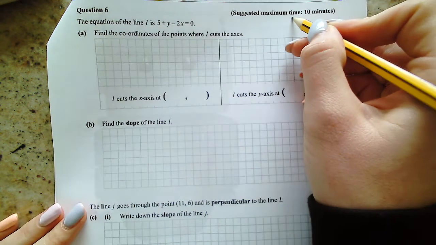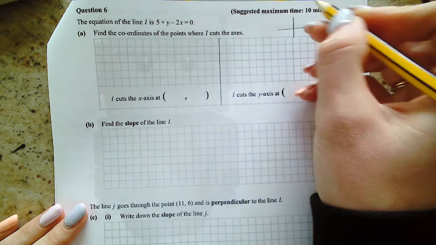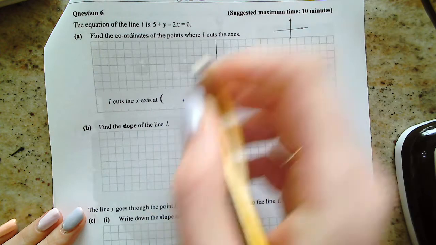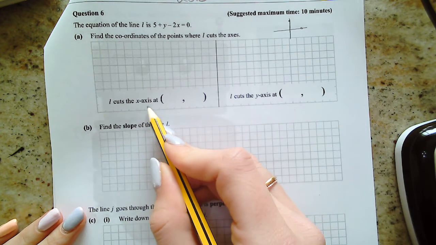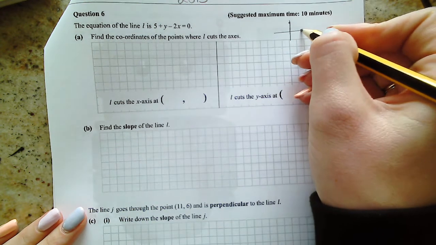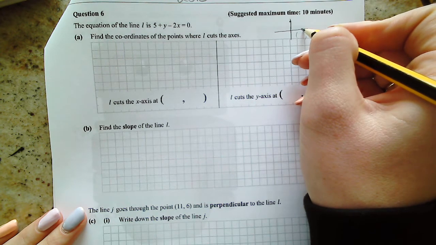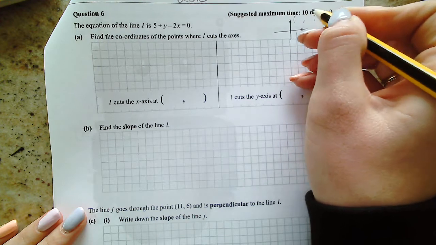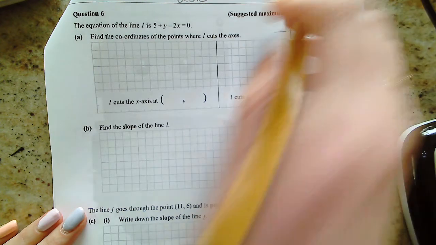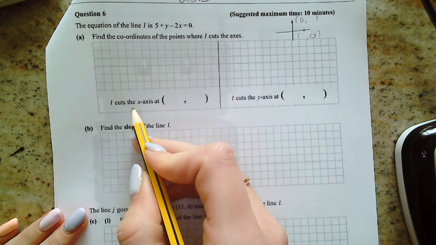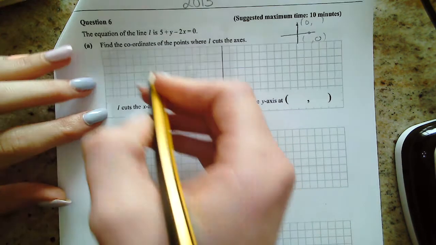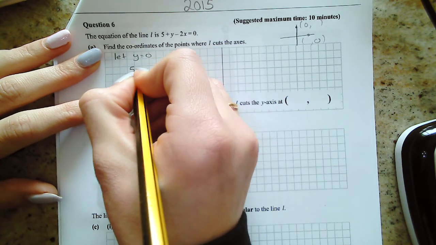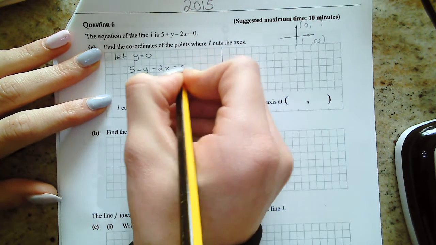So, where it cuts the axis means where it cuts it on the y-axis and the x-axis, wherever that may be. So to find out where something cuts the x-axis, you know that y is 0. And if it cuts the y-axis, you know that the coordinate x is 0 as well. So to find out where a line cuts the x-axis, you let y equal 0.